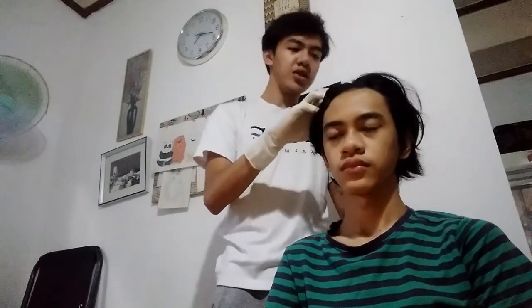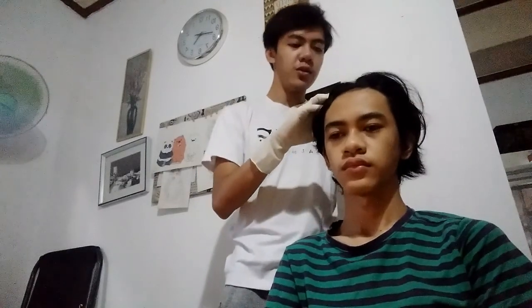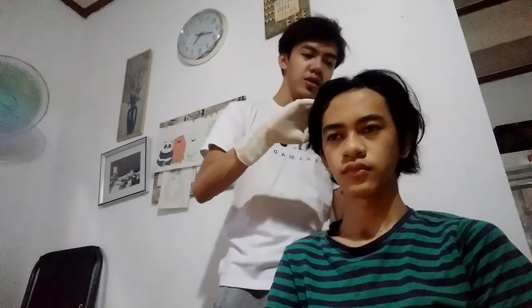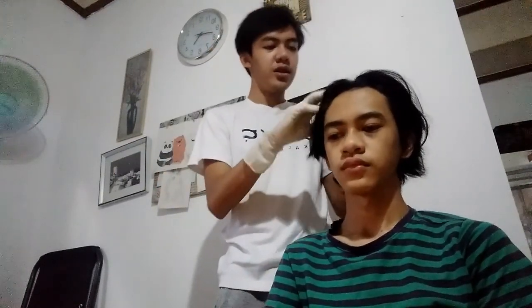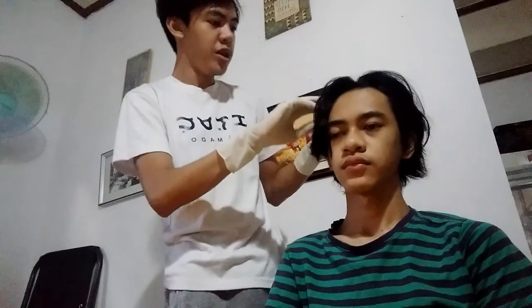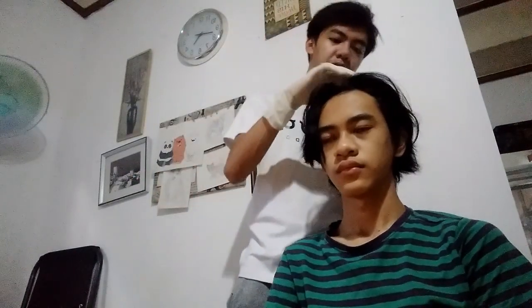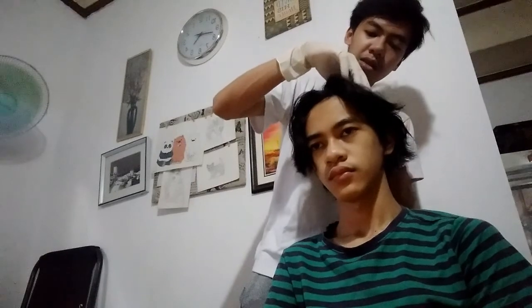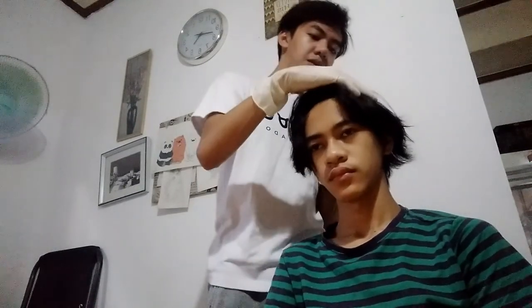And examine the scalp if there are any lumps or lesions, and examine for the presence of any infection or any parasites. You can clear some of the hair to look onto the hairlines if you can see any presence of infections or parasites. And I can see none, so this is good. Now I'm gonna take off my gloves and examine the skull.